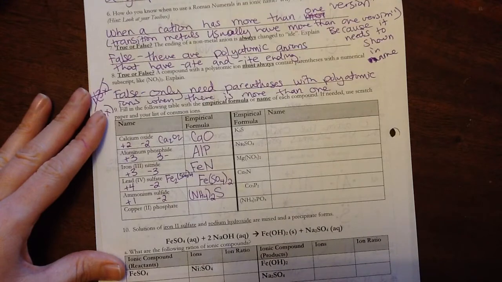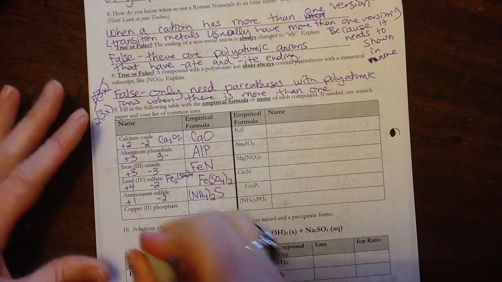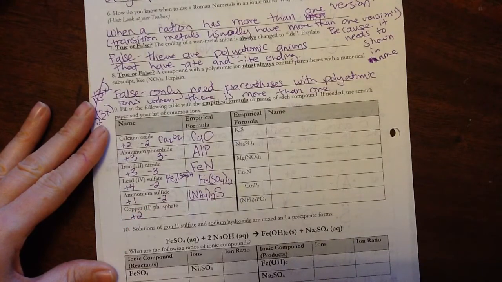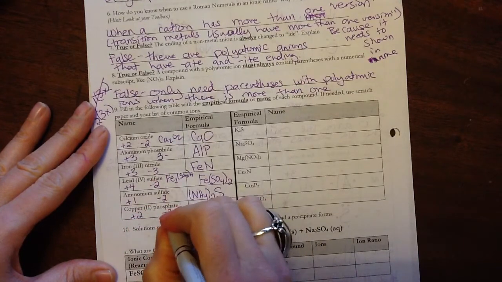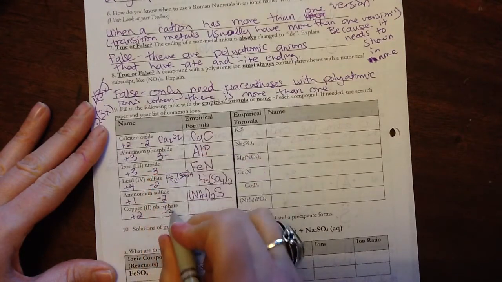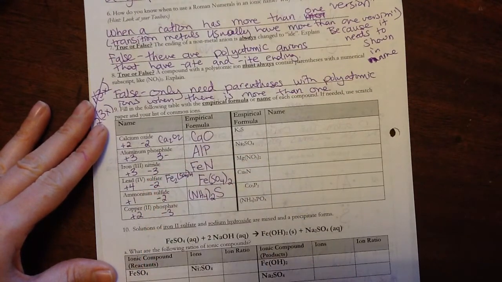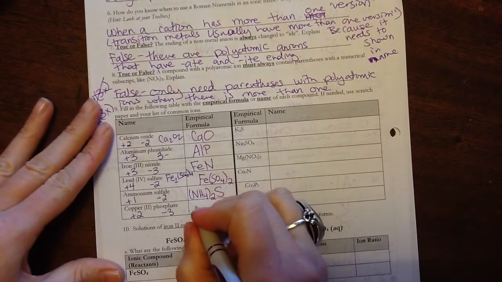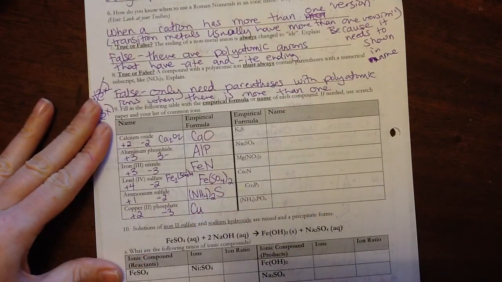And here we've got copper 2 phosphate, which is what we actually made in the lab with that copper 2 chloride and the sodium phosphate. So we've got a +2. We've got a -3. Please notice that phosphate and phosphide both have the same charge, but phosphate is a polyatomic ion. It is PO4.